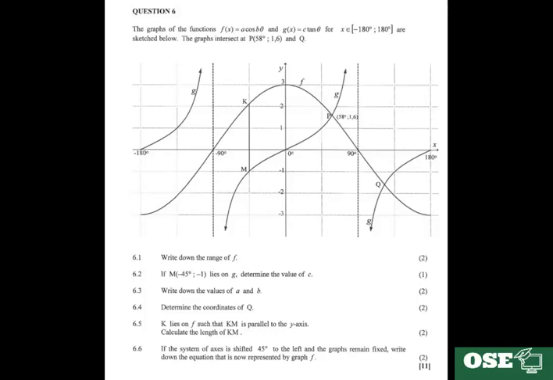I'm listening. The range, the numbers of y with the graph. Is the numbers of what? The values of y.